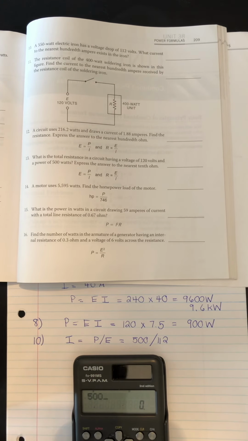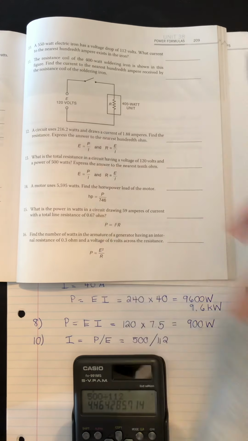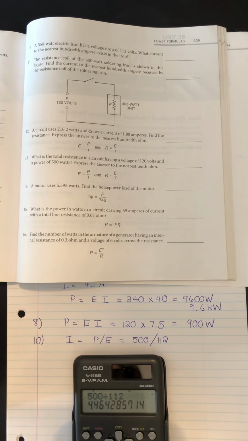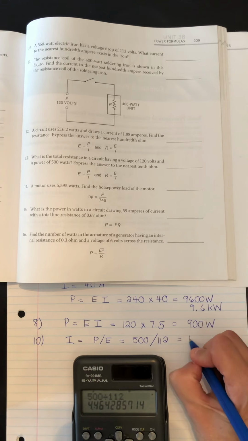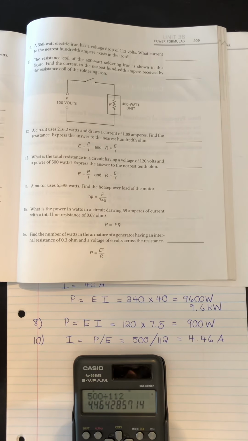So 500 divided by 112, there's the answer. What kind of rounding did they ask for? Nearest 100th. So this is 2 decimal places. The 6 is the number of interest. Beside it is only a 4, so this remains a 6. So 4.46 will be the number of amperes.